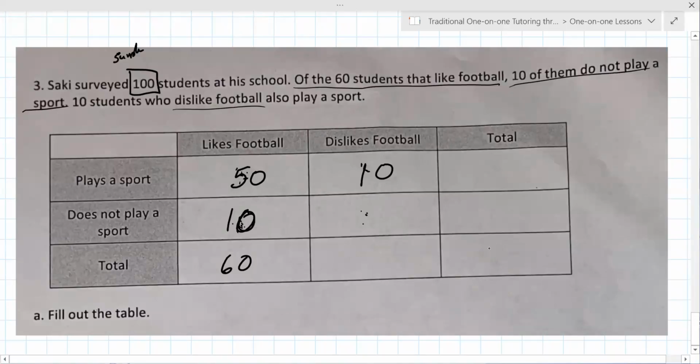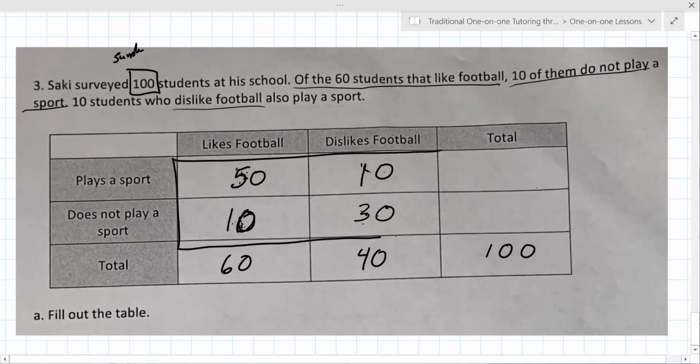because there's so many ways to do this, but because the total is 100, 60 plus some number has to equal 100. Yeah, it is. And that's 40. Okay. 10 plus some number has to equal 40. Well, that's 30. Does 50 plus 10 plus 10 plus 30 equal 100? Yes. It does. These equal 100. And then if you go horizontally, what is 50 plus 10? Well, that's 60. What is 10 plus 30? Well, that's 40. Does 60 plus 40 equal 100? Yep. So it all lines up.